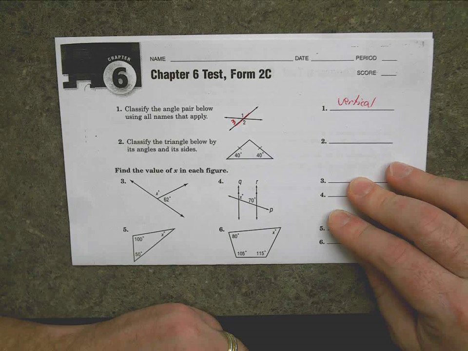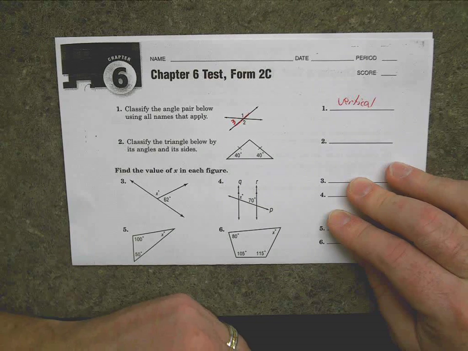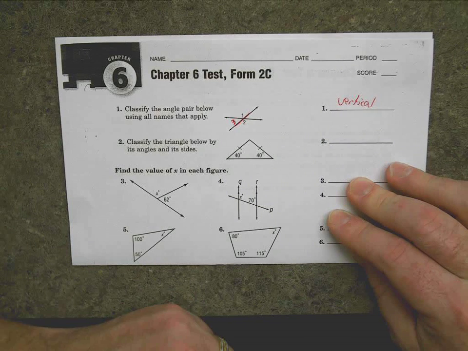Now, I'm going to purposely call on people I think aren't paying attention right now, just to make sure that they're listening. But no, Morgan knows. Morgan, what's 3 going to be? If 1 is 100, 3 would have to be 80 to make 180 degrees.